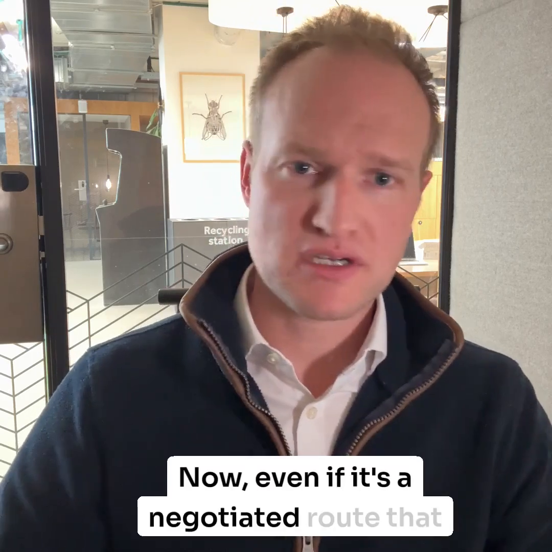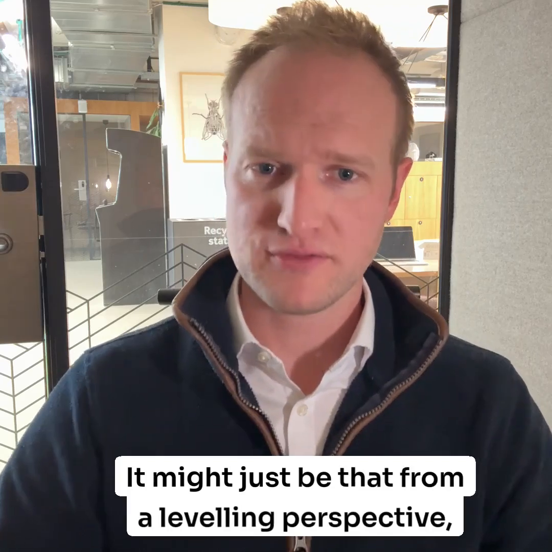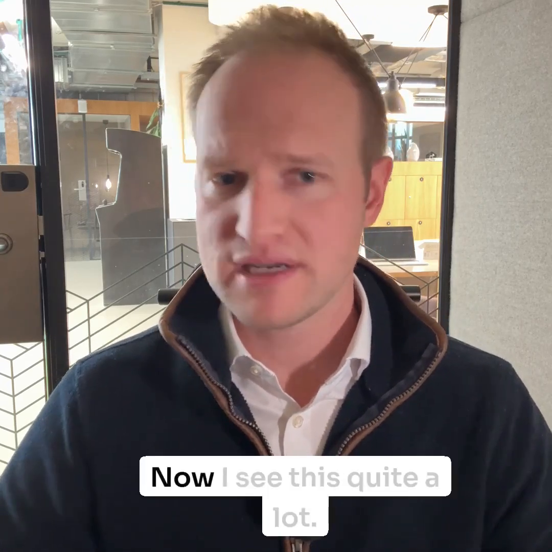Now, even if it's a negotiated route that you're going down, all of these steps above still apply. It might just be that from a levelling perspective, you're levelling that contractor, your preferred contractor, against your cost consultant's cost plan. Now, I see this quite a lot.